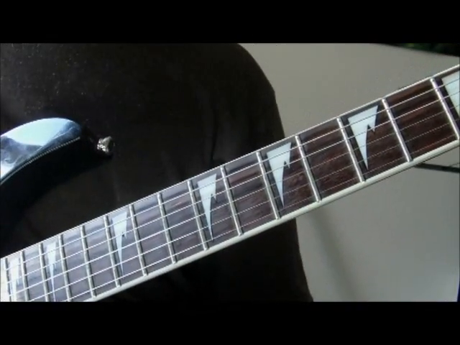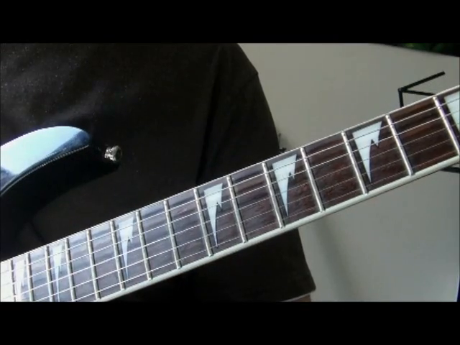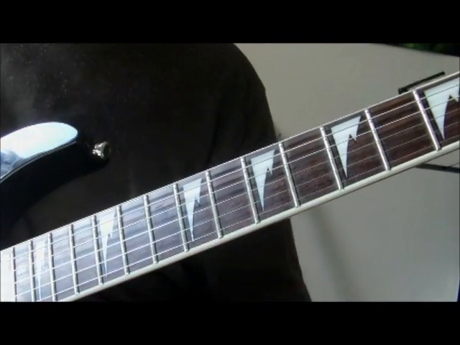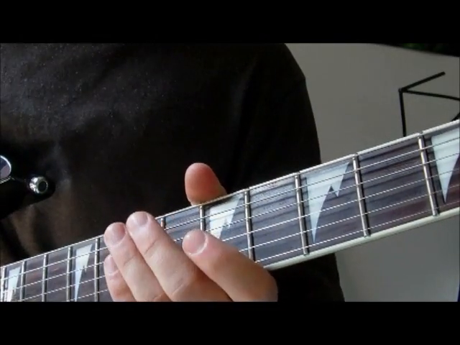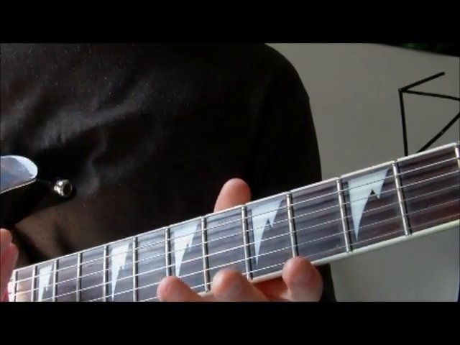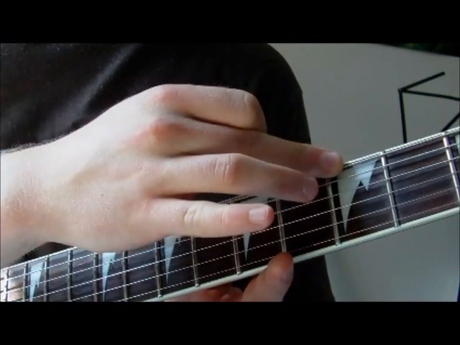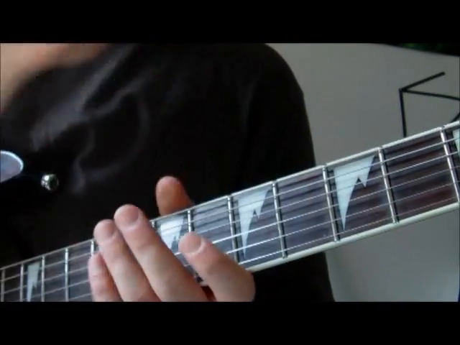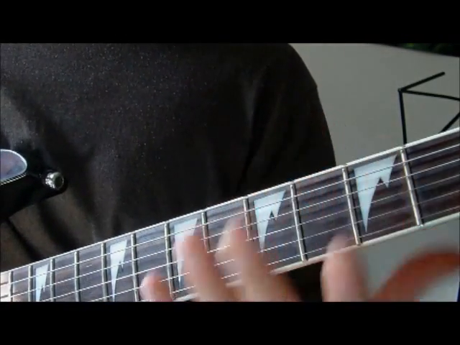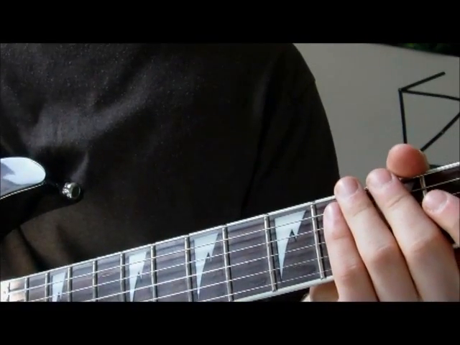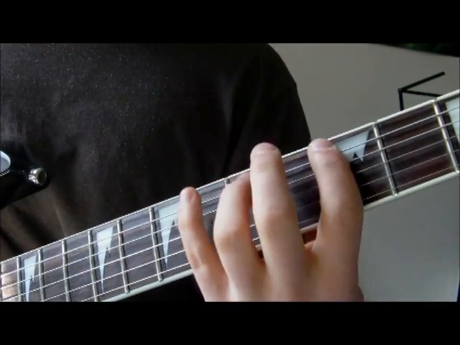Okay, now if you wanted a G Phrygian, for example, so we've just learnt the Phrygian shape, all you've got to do is just move the shape down to the starting note that you want to start on. So if you want a G Phrygian, you just play that same pattern, but starting on G. So, you know, but then the major mode would be different. So, you know, you can do that.